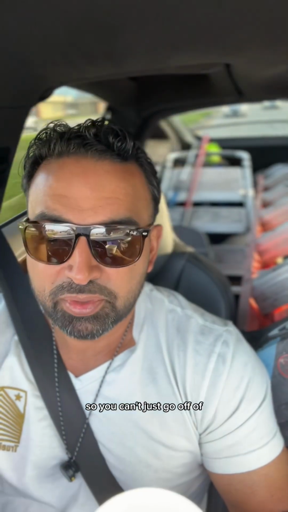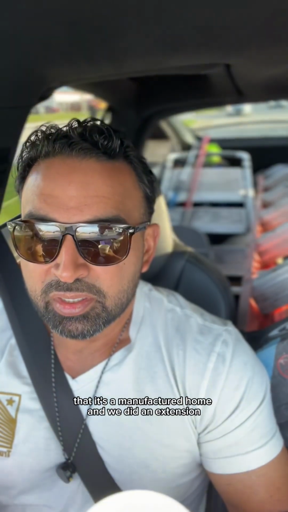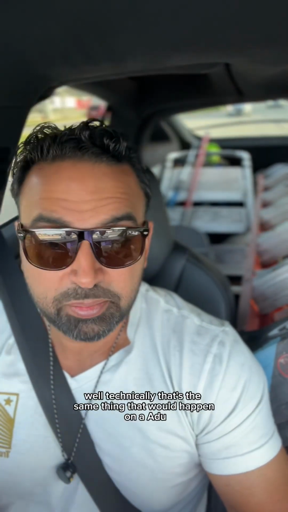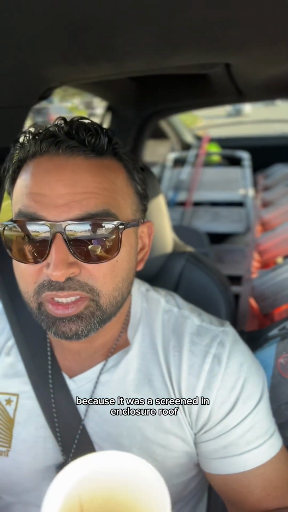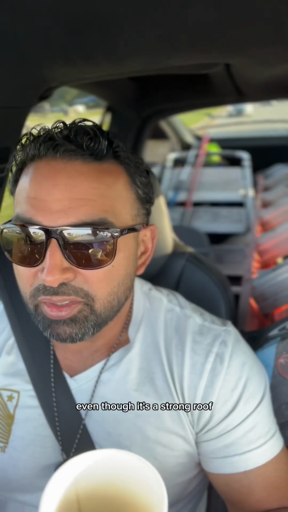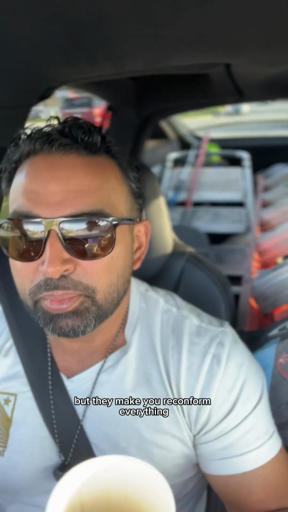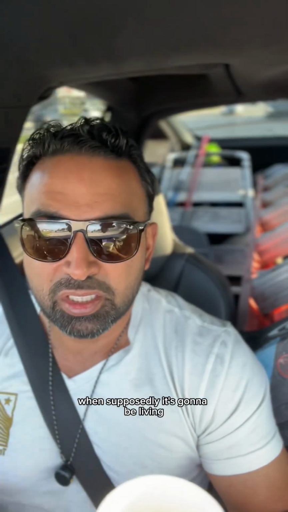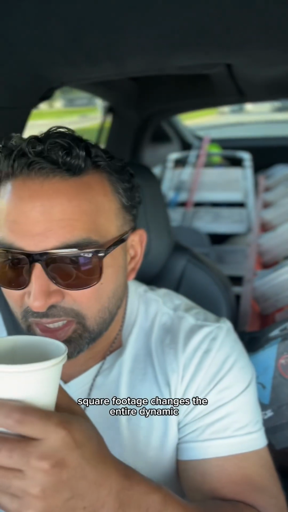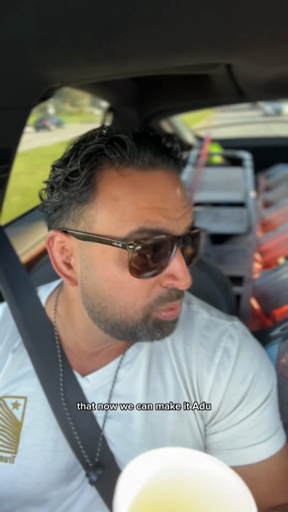So you can't just go off of what we're doing on this property on Sherwood, that it's a manufactured home, and we did an extension. Well, technically, that's the same thing that would happen on an ADU. We actually had to rip off the old roof because it was a screened-in enclosure roof. Even though it's a strong roof, it doesn't really matter. We should have been able to just frame it, but they make you reconform everything when supposedly it's going to be living square footage. Changes the entire dynamic. So you can't assume, oh, it's a screened-in enclosure, it's a roof. Well, now we can make it an ADU.